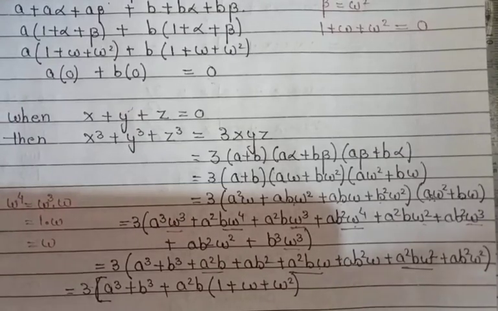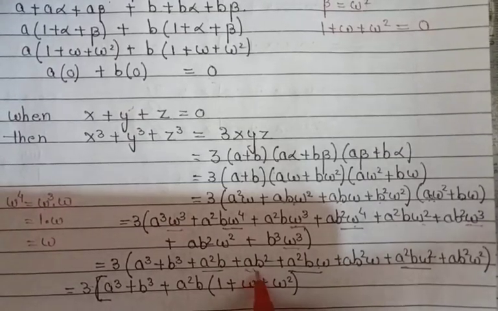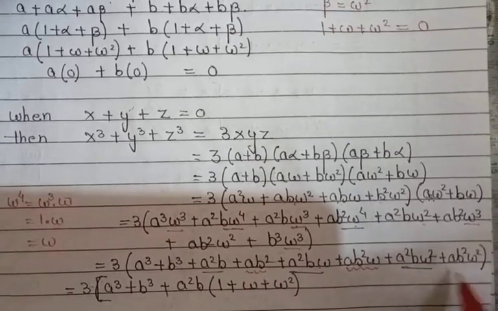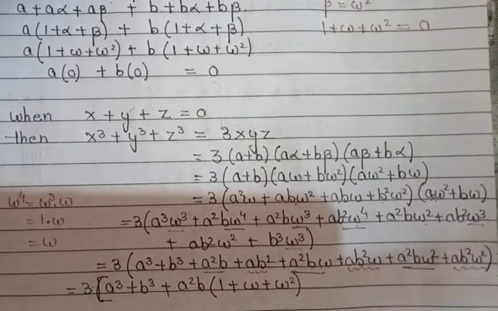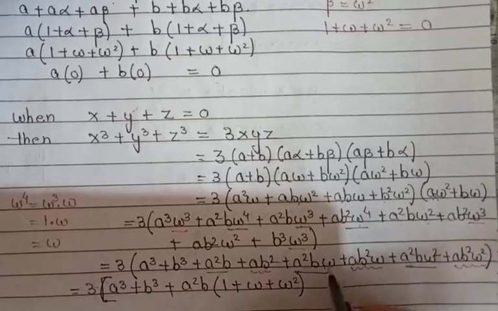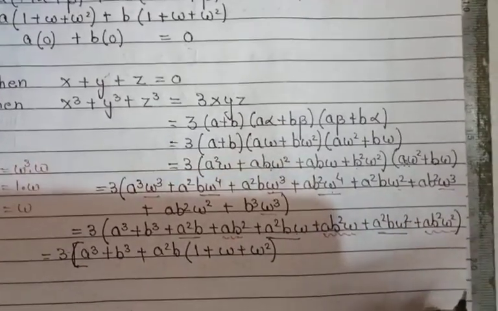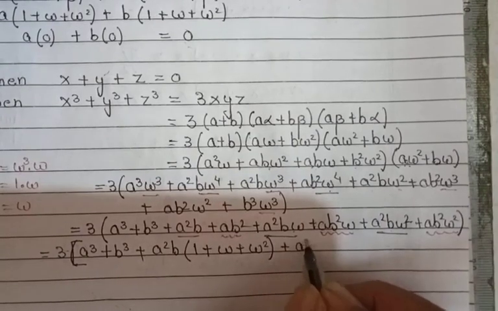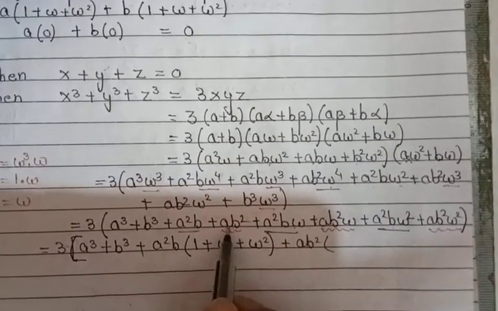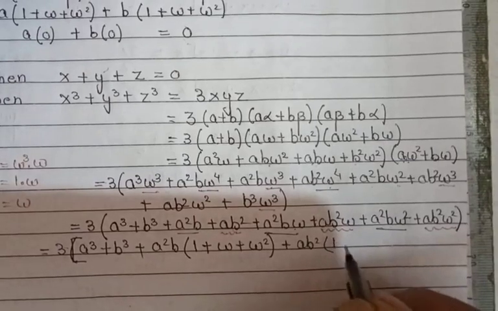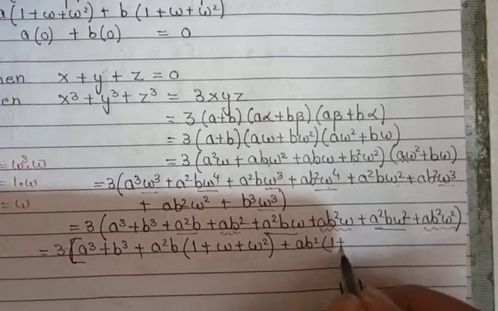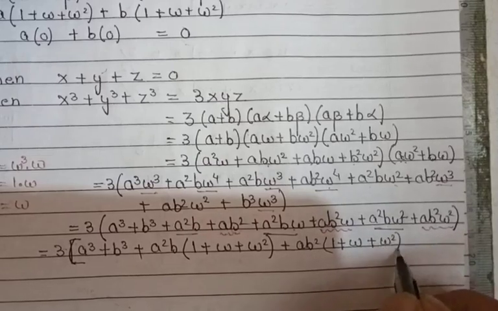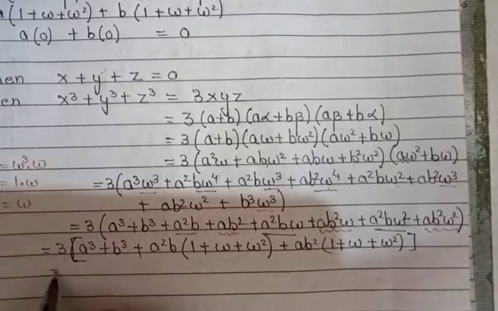After this we will collect the terms containing a b square and take a b square common from these three. From here you will be left with 1, here omega, and here omega square, bracket close.